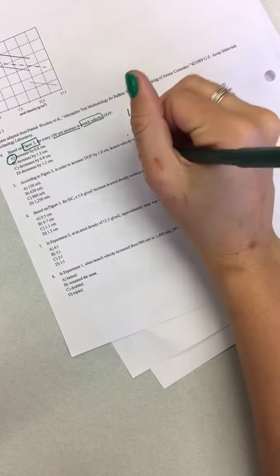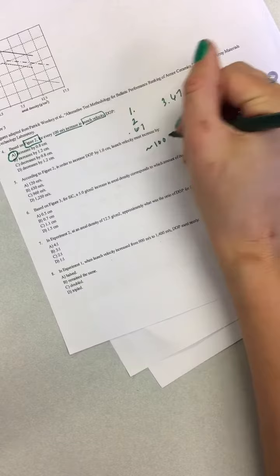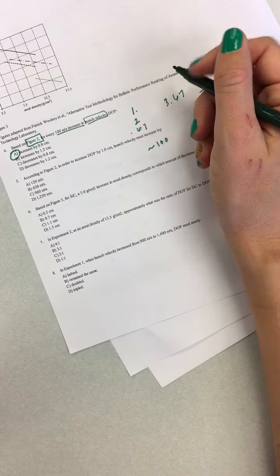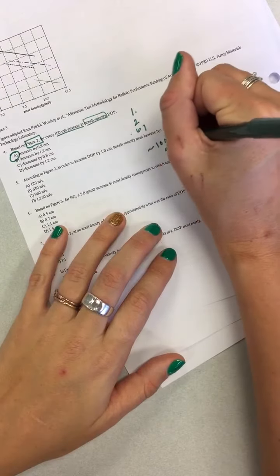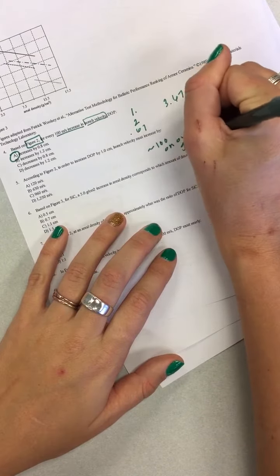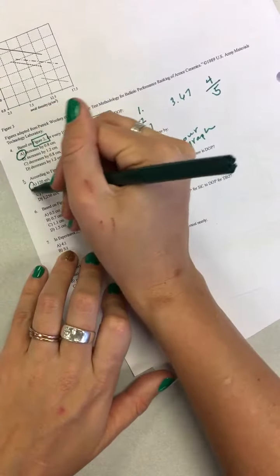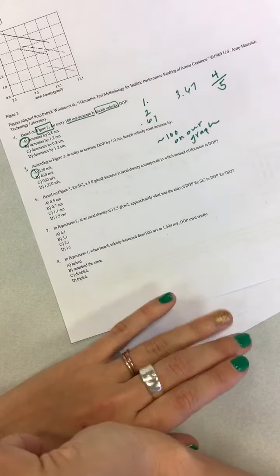So we have about 100-ish for that first one, and then you take the answer from a couple more points. So 100 on our graph. And so the closest answer for that one is A, 120.